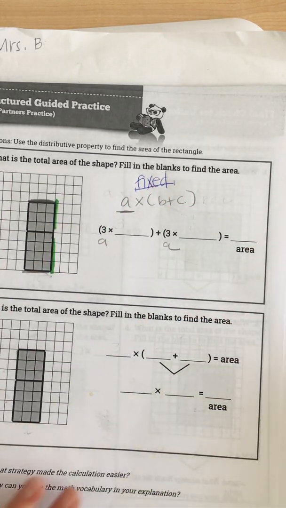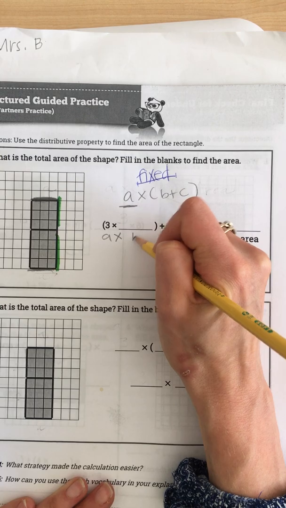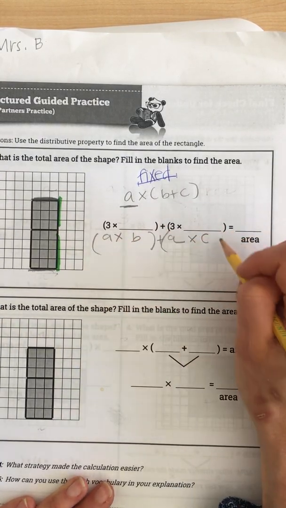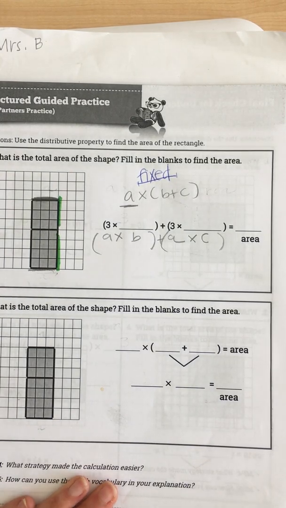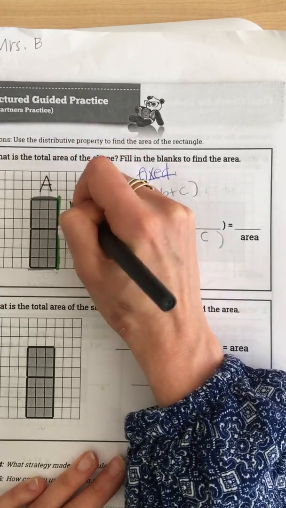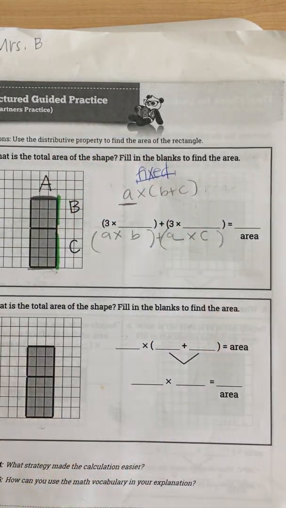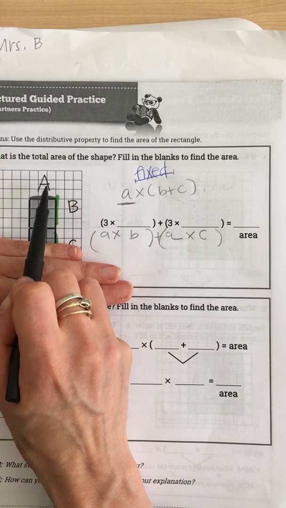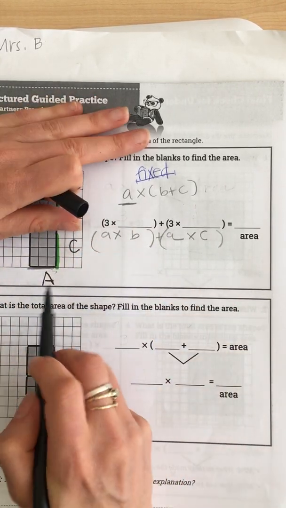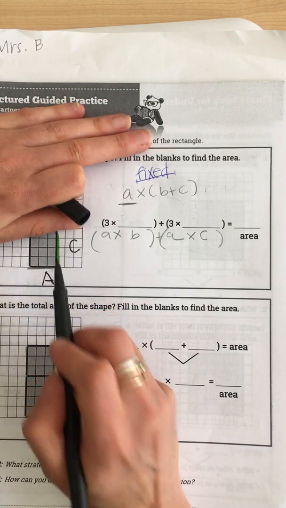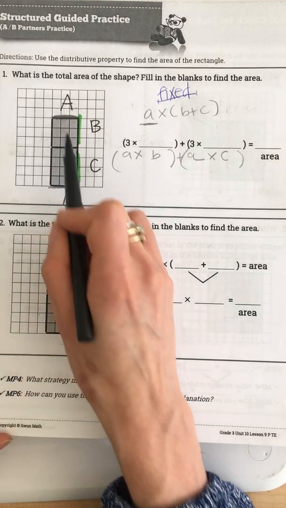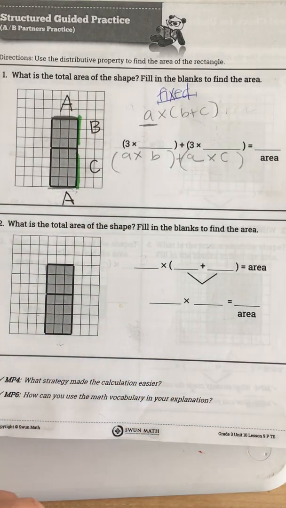Okay? So A times B plus A times C. That's the distributive property. Okay, so I'm going to help you. Here's A, here's B, and here's C. So in order to find the area of the first, you're going to do A times B plus A times C. And then my last one, you should have the same answer because these are exactly the same.